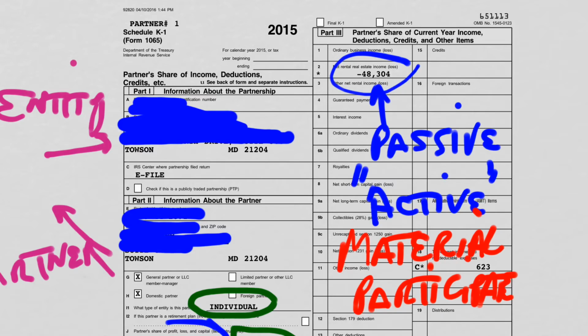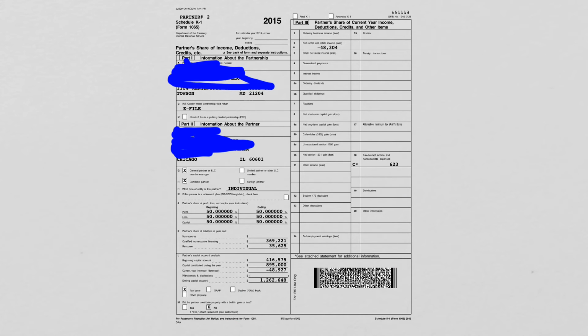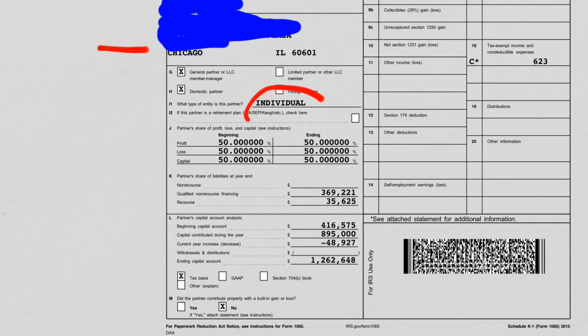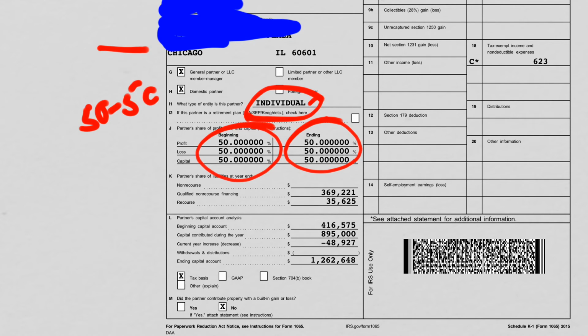The other partners on the next page, and you can see that this particular partner lives in Chicago. Here's the address of the main entity, and that's all okay. And now we can fill in the blanks of what the partnership agreement must look like, because we see that this other individual is also 50% all the way. So now we know that the deal is indeed 50-50, as opposed to anything else it could be.